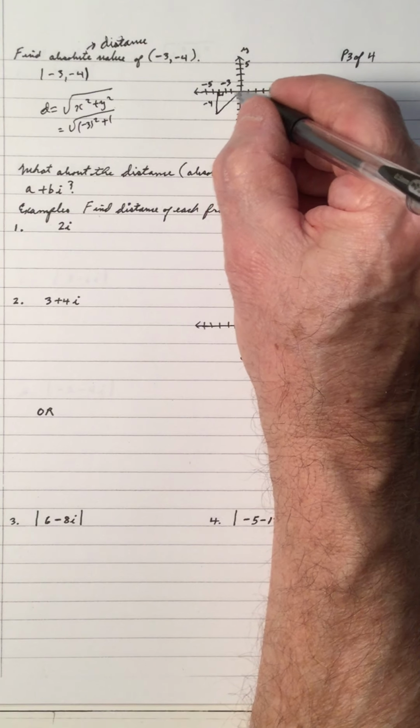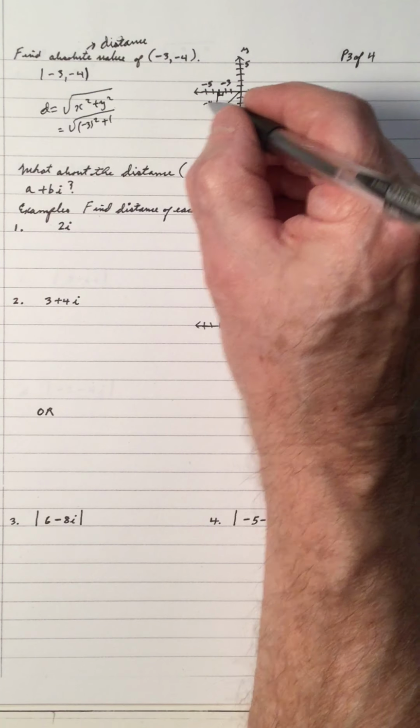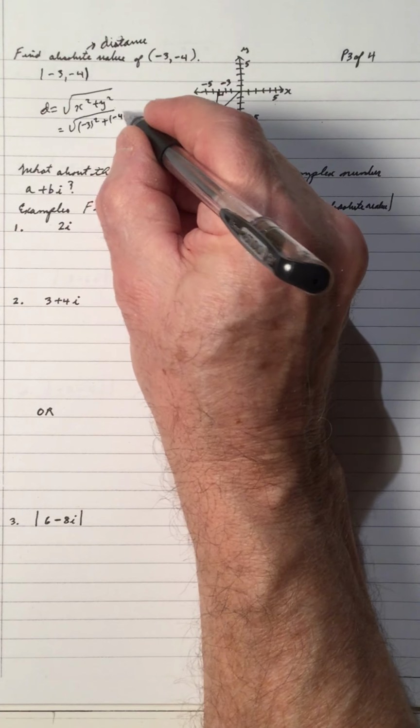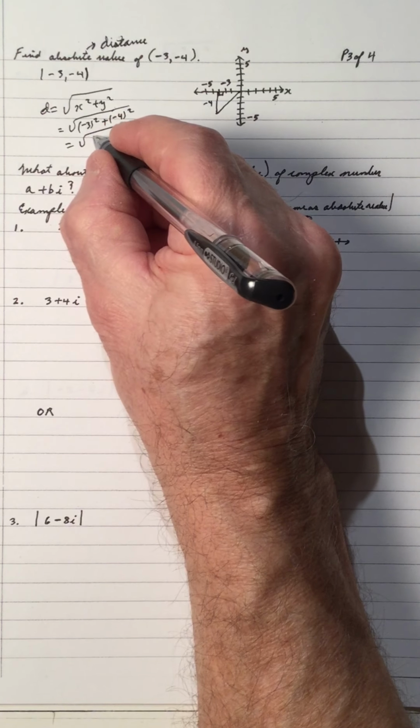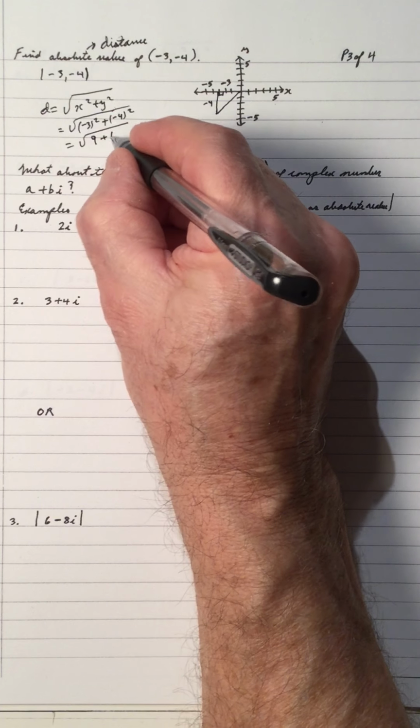Again, you could do it with Pythagorean: c squared is a squared plus b squared. But if you do it with the formula, it's much quicker. Negative 3 squared is 9. Negative 4 squared is 16.